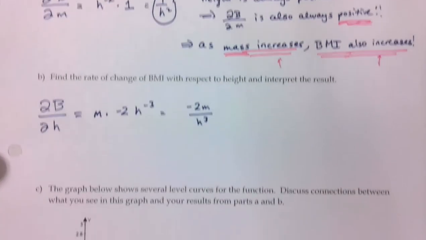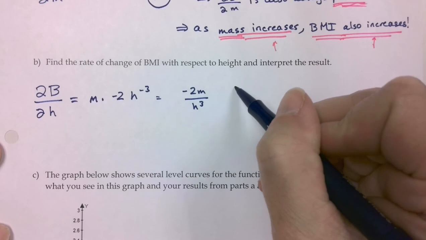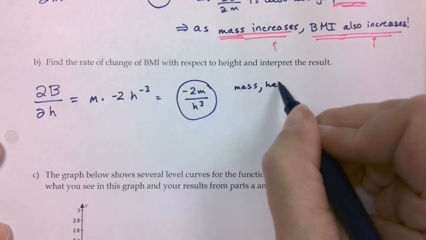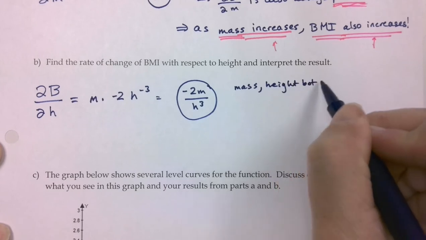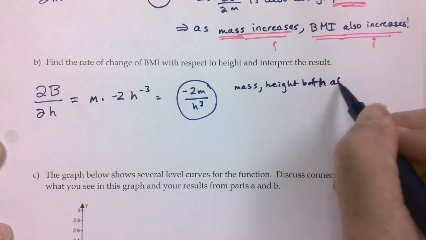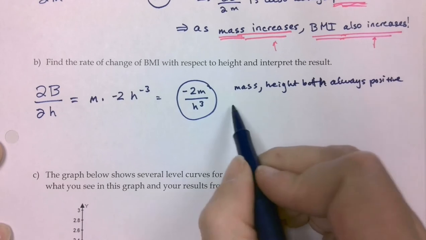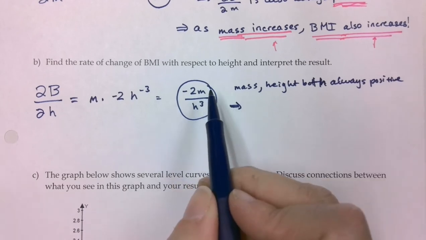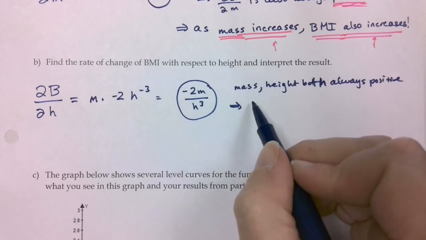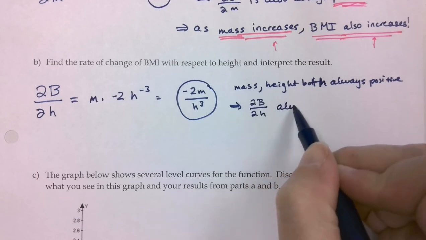Now let's think about this. Mass and height are always positive. They have to be. I mean, you're a human being. So mass and height are both always positive. Now, what does that mean for our derivative? That means that this derivative will always be negative because a negative times a positive over a positive cubed would be negative. So the partial derivative of b with respect to height is always negative.